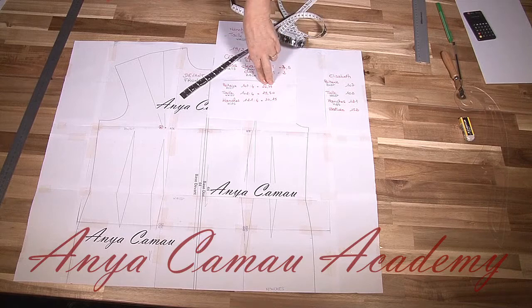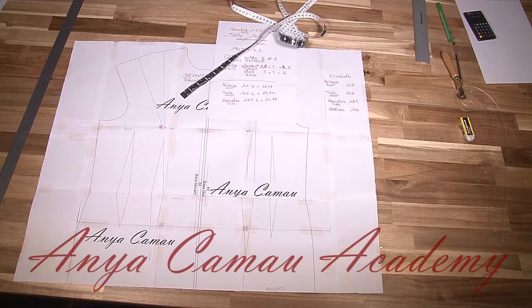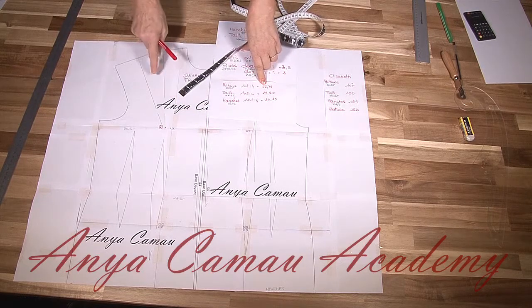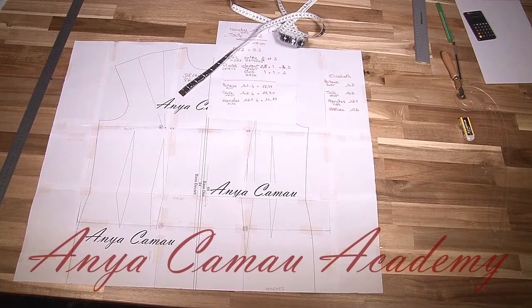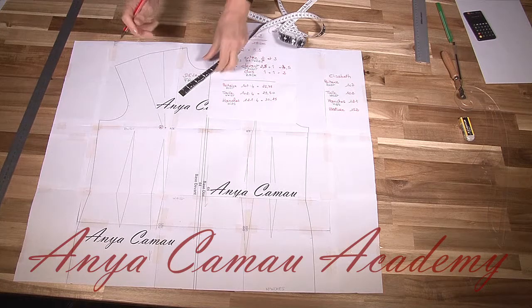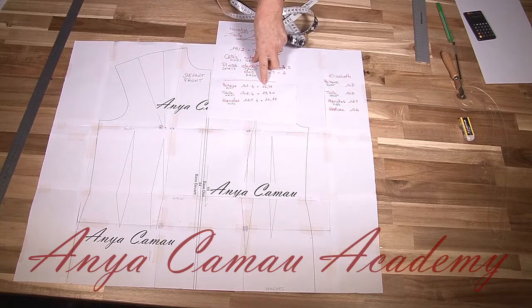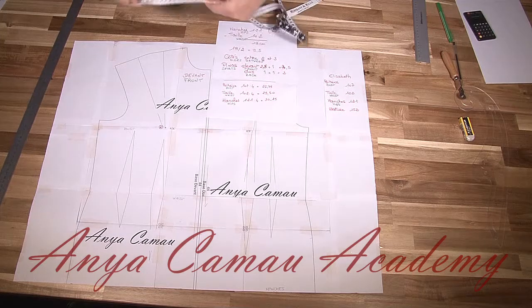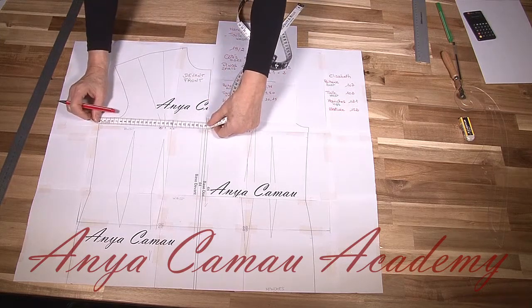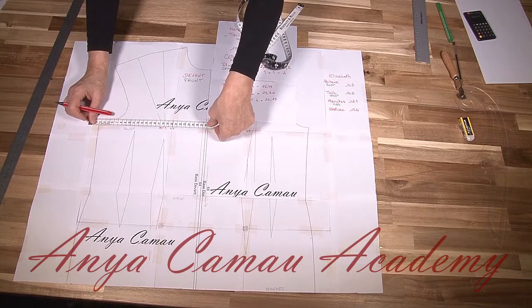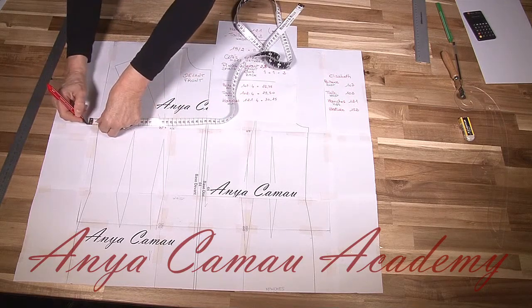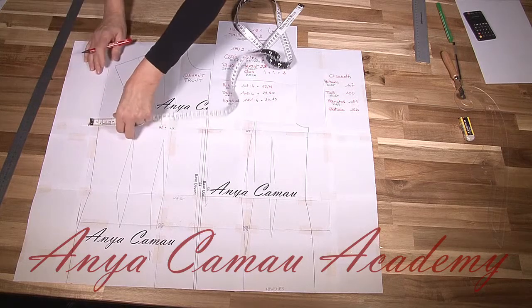On this bust line, on the front, I set a point here at 27.75 cm. Try to be accurate. I use a felt pen so that you can see what I'm drawing, but rather make your lines with a sharp pencil to ensure your lines are precise enough.